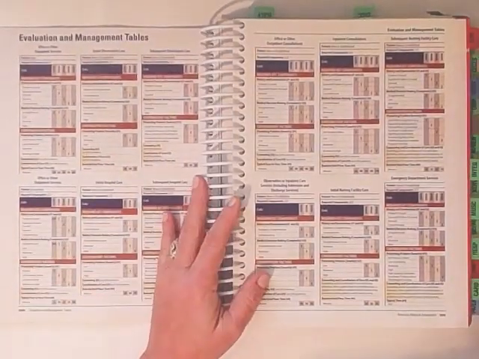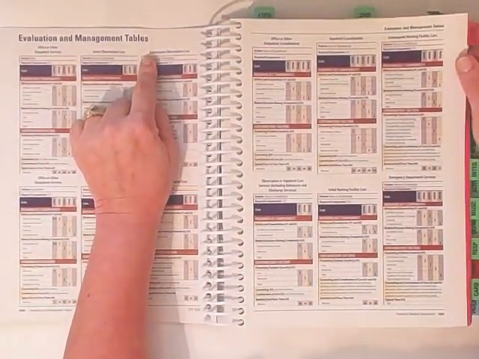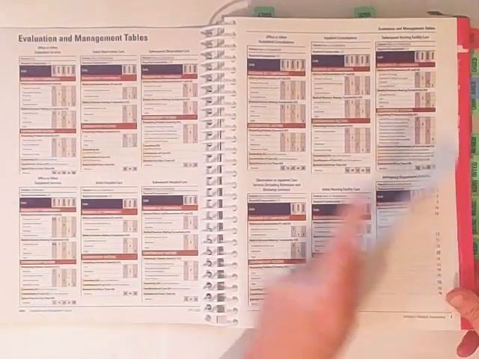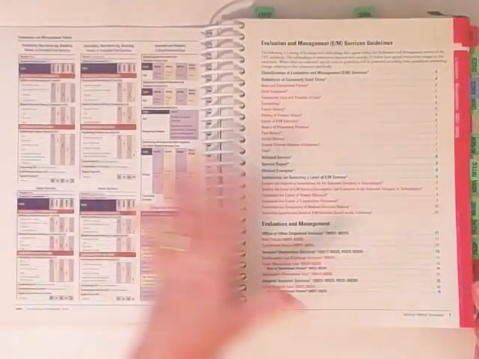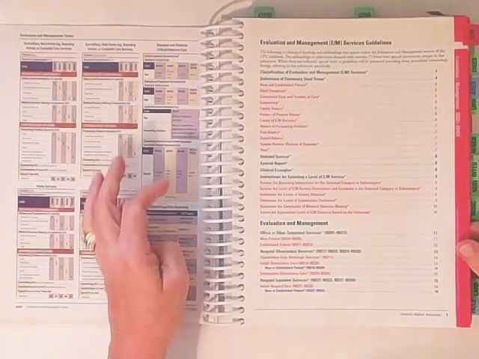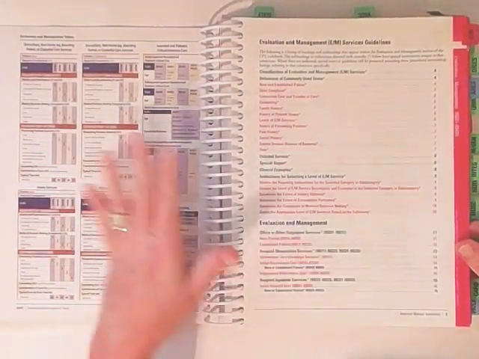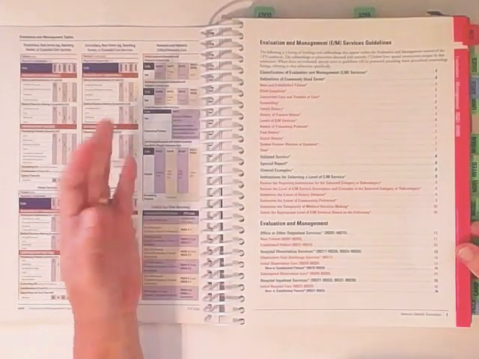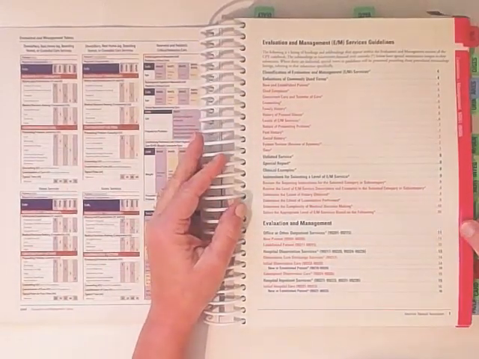Okay, so this first section is called the Evaluation and Management section. We do have several pages of tables that are absolutely foreign to you right now. That's okay. There'll be a video on the Evaluation and Management section, so we'll cover that then. For right now, we're just getting used to the CPT manual.